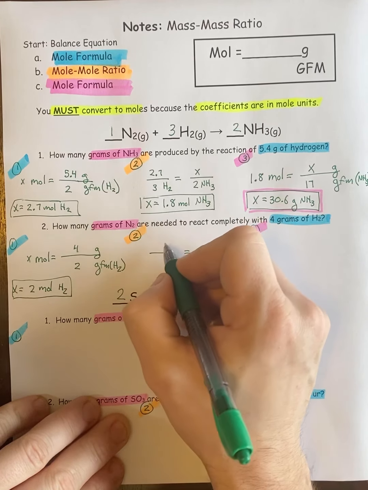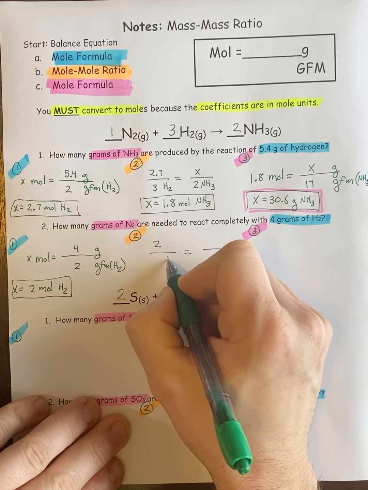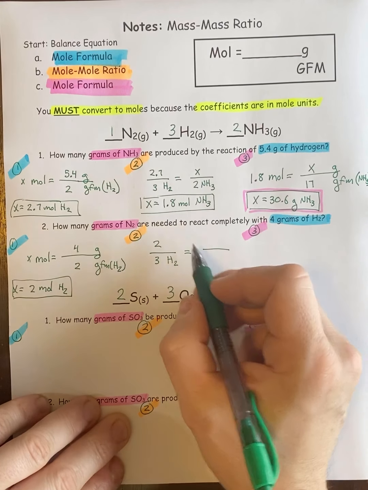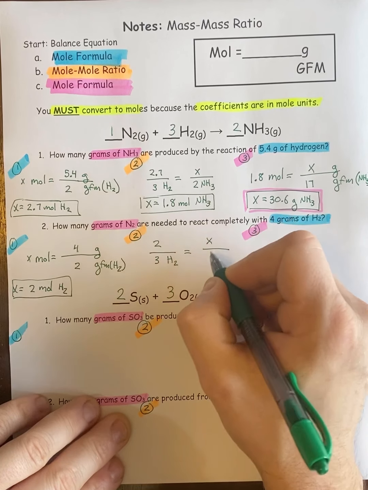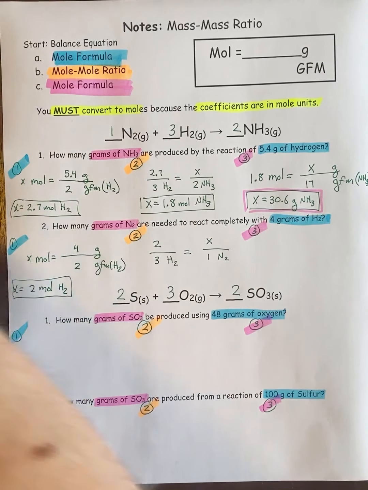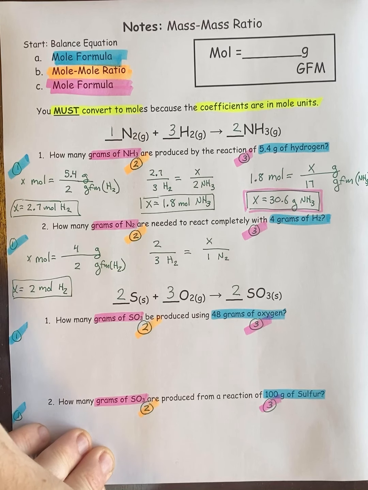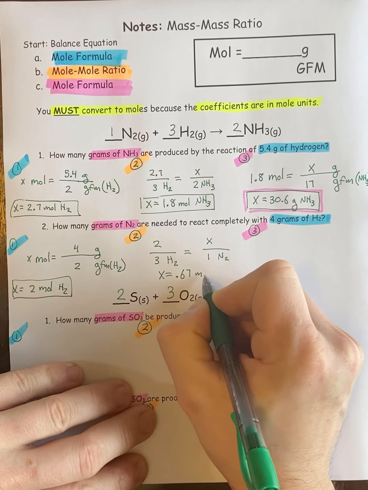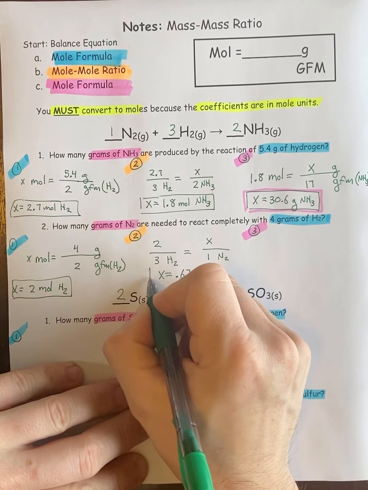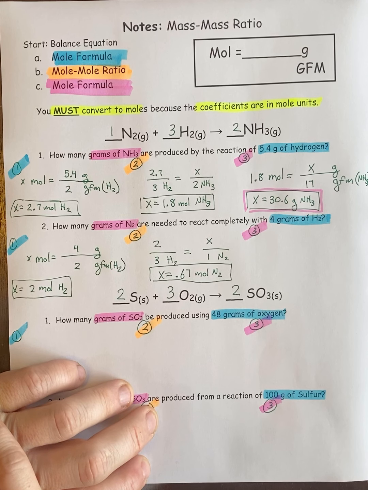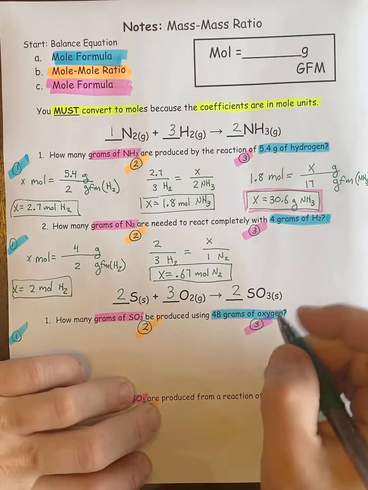Now I can convert my 2 moles of H2, and then in the equation it's 3H2, so I would go 2 over 3, and I want nitrogen, so X over N, or X over 1, N2. Now I get 0.67 moles of N2. Okay, last step.